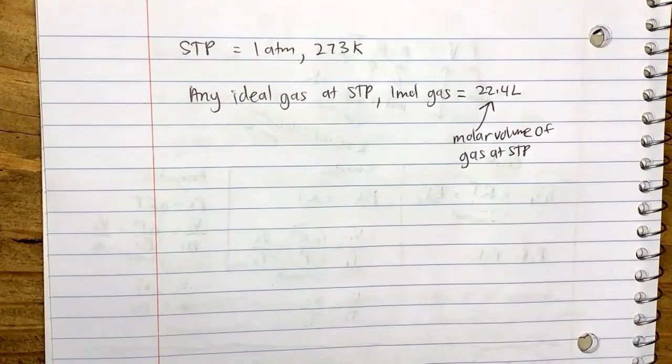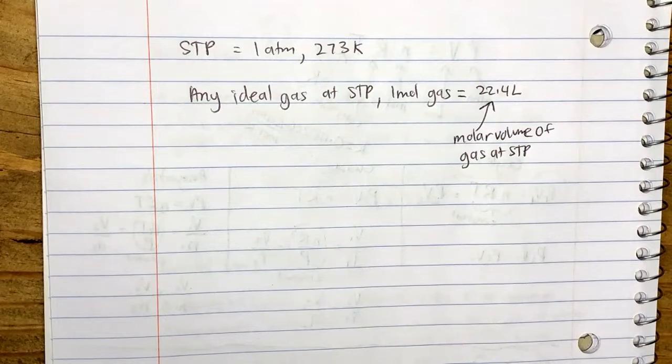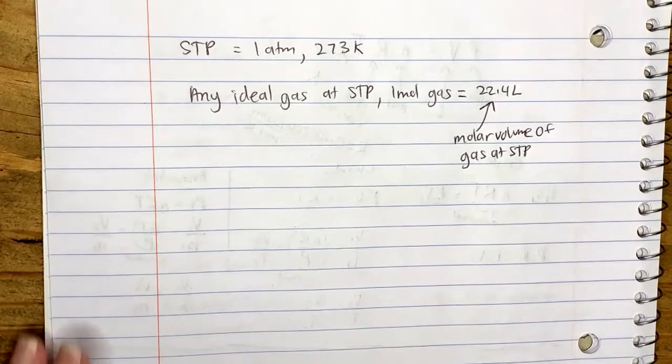Now that we know all of this stuff, we can start doing calculations with problems involving gas at STP. Okay, so I want to show you an example of that. Actually, I'll show you 2 examples. So let's start with the first one.